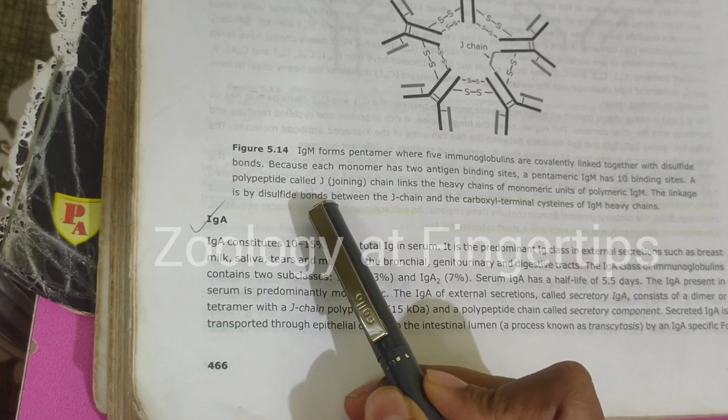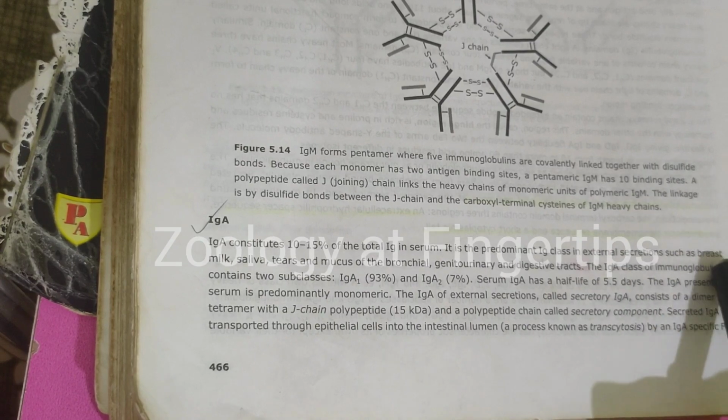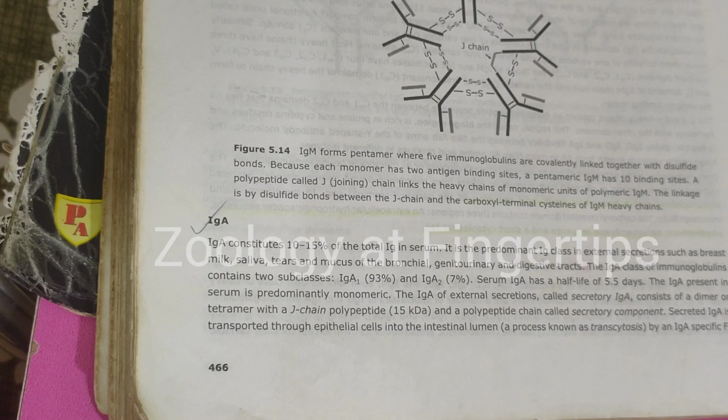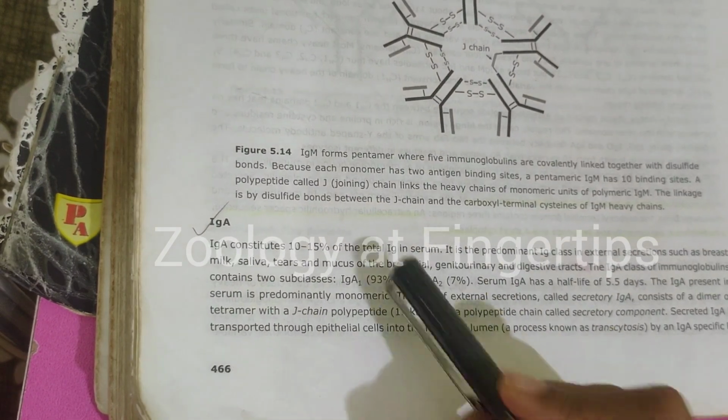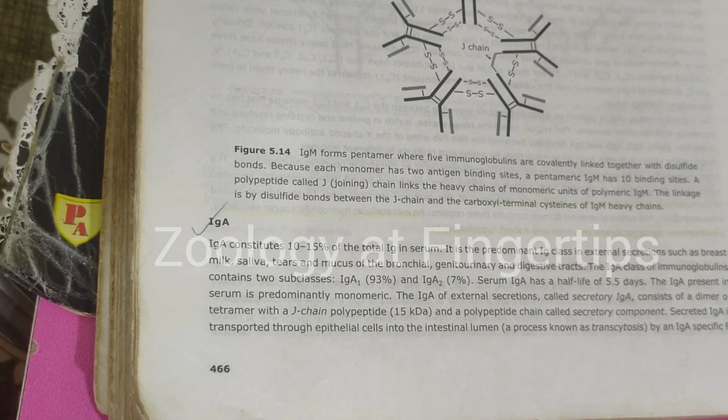Next one is IgA. It constitutes around 10 to 15% of total Ig in serum. The most important point is that it is the predominant Ig class in the external secretions, that is, breast milk, saliva, and tears contain this antibody. There are 2 subclasses of IgA, IgA1 and IgA2. IgA1 is the most predominant, 93% of IgA found in blood serum.